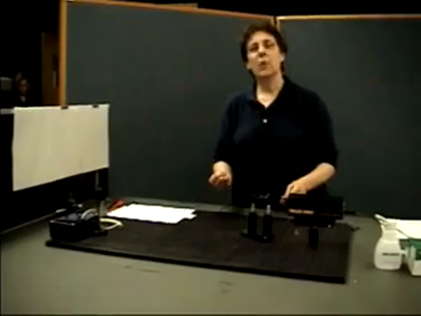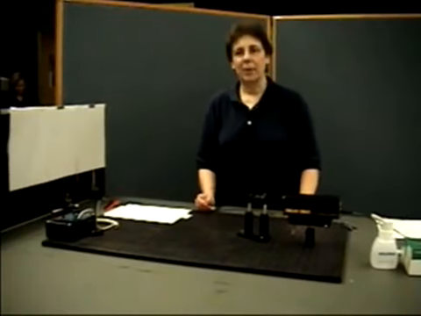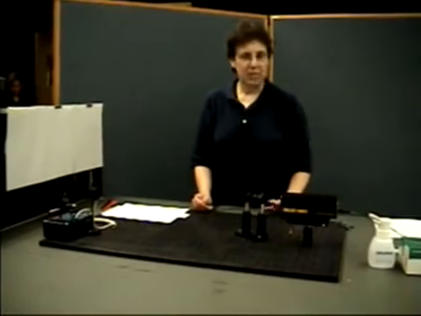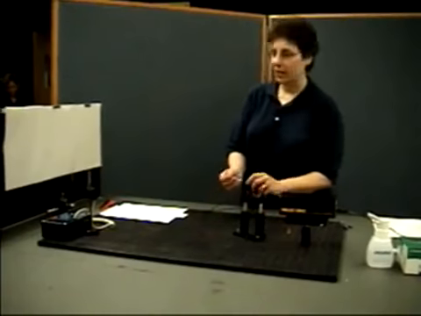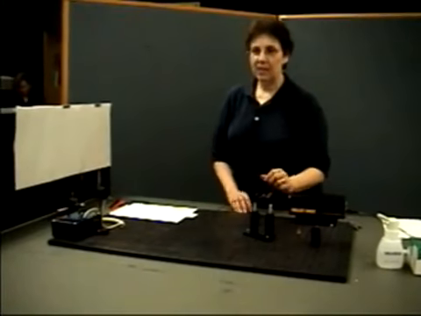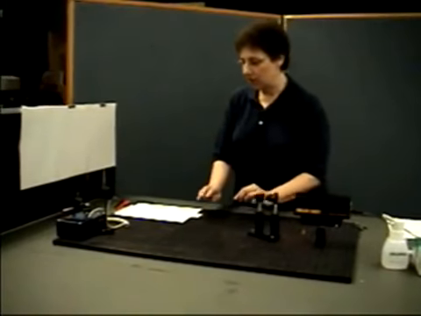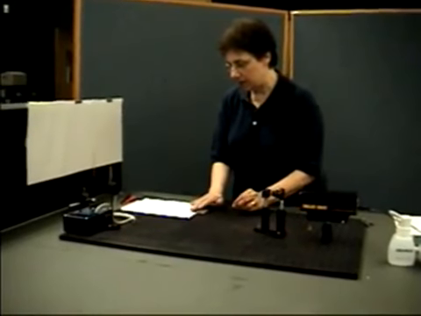There are a lot of different ways to measure the numerical aperture of the fiber, and we have two in this particular lab, and then I'll show you a third later. The first method is quite simple. It just involves looking at the cone of light that comes out of the fiber and measuring the cone angle.